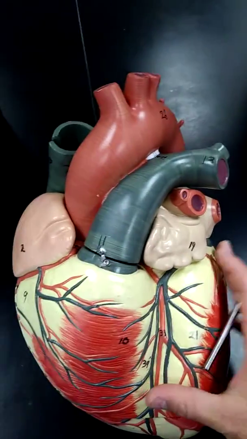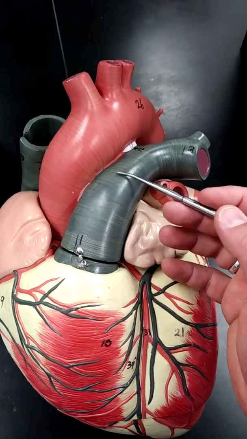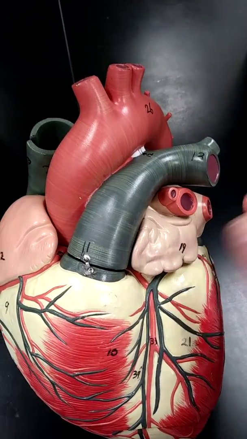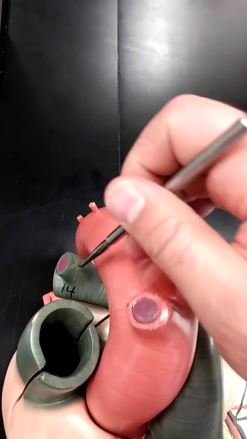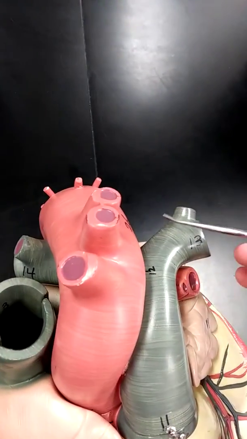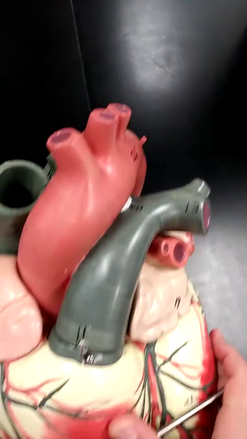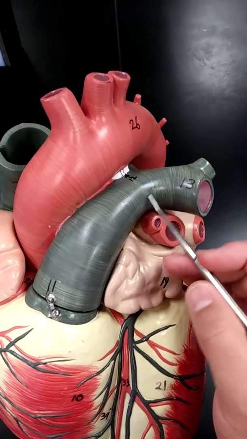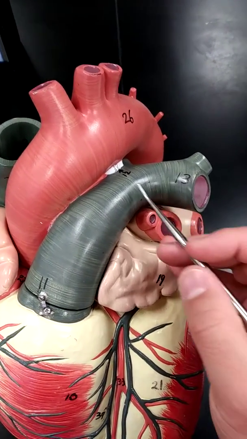Now we have something called the pulmonary trunk, subdivided into a left pulmonary artery and a right pulmonary artery. Please keep in mind that these arteries carry deoxygenated blood. That means it's low levels of oxygen. So they're going to the lungs in order to get some oxygen.